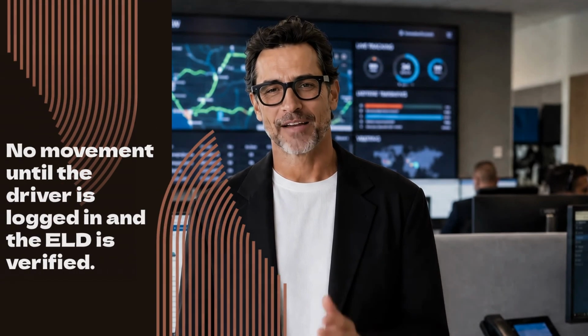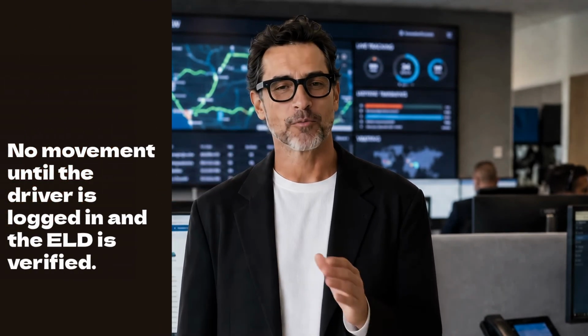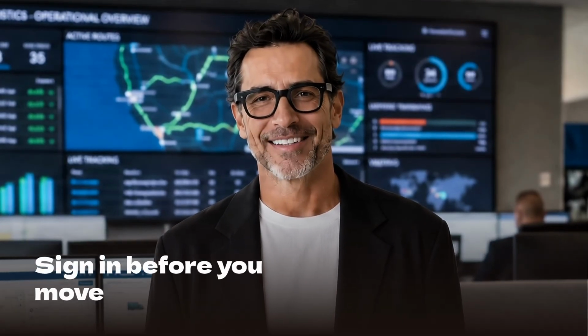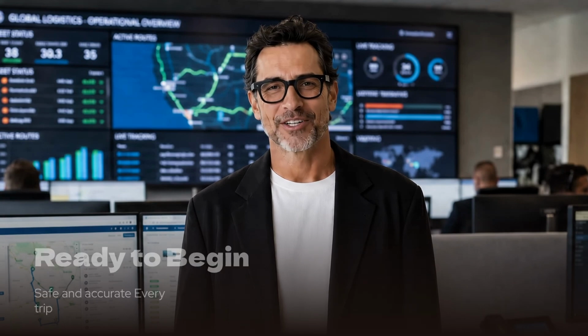Keep the rule simple enough to remember every day. No movement until the driver is logged in and the ELD is verified. That one habit supports compliance, protects the record of duty status, reduces unassigned driving, and helps prevent fatigue-related risk before the trip even begins. If you supervise drivers, reinforce it. If you drive, own it. Sign in first, then move the truck. That is how safe, accurate, inspection-ready operations begin.